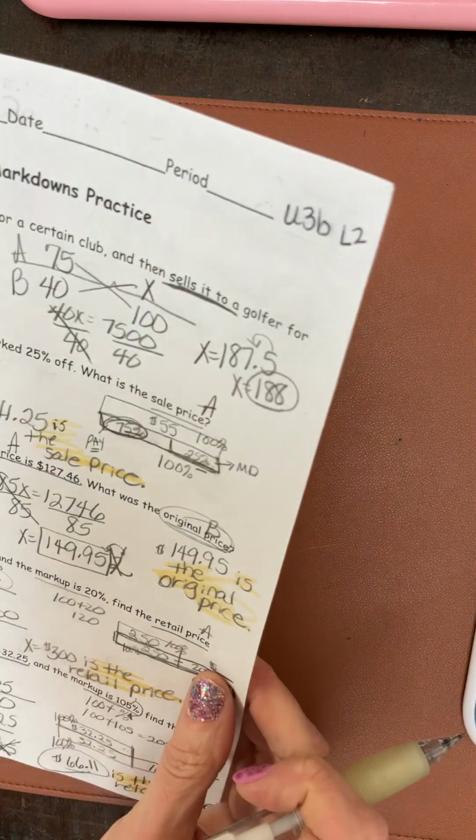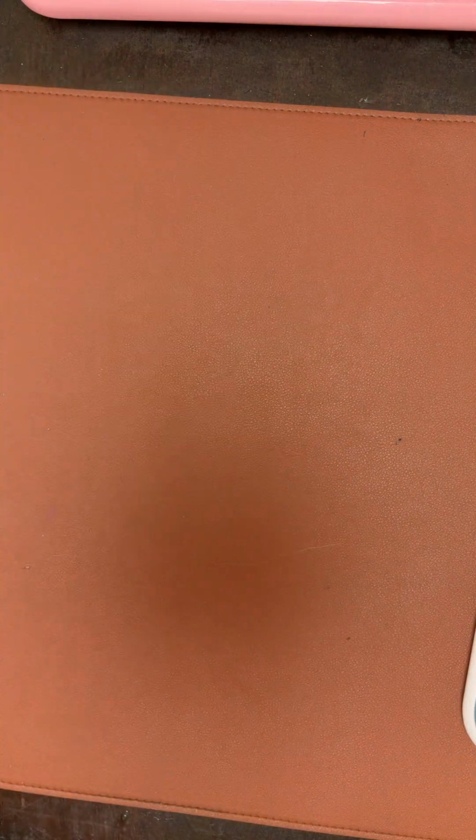All right, so I will post these keys for you. And we are going to move on into looking at some practice. So I will be back.